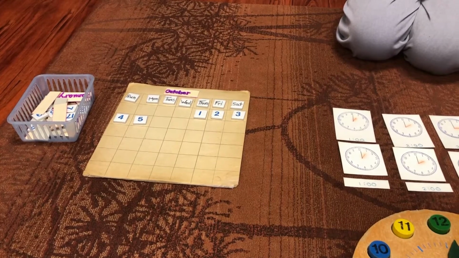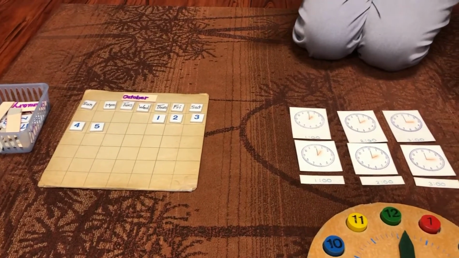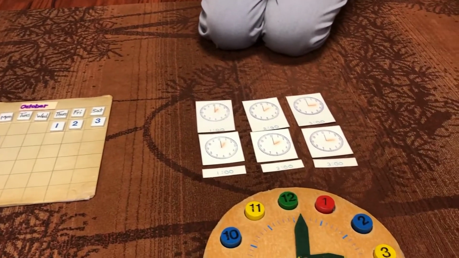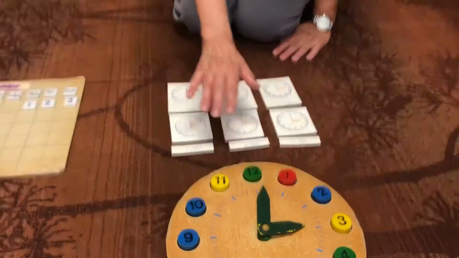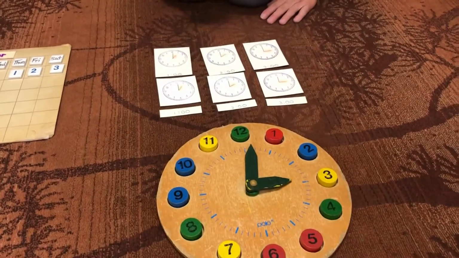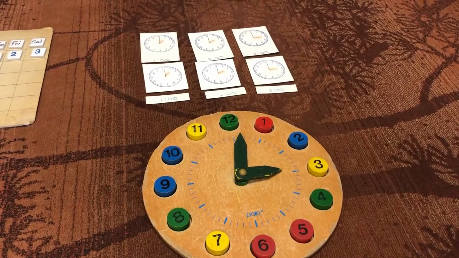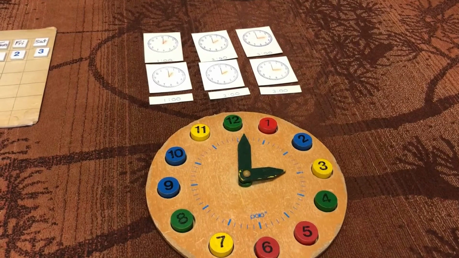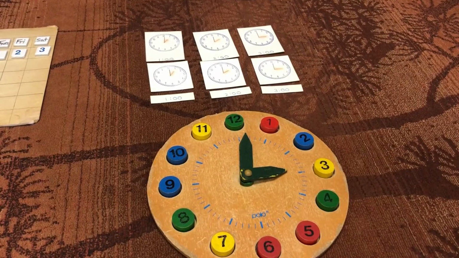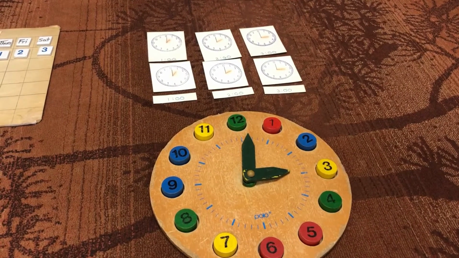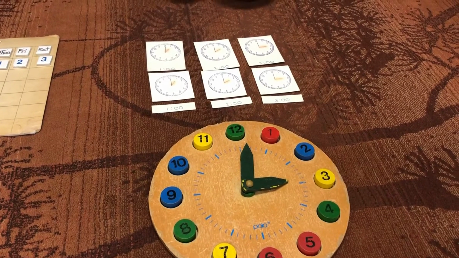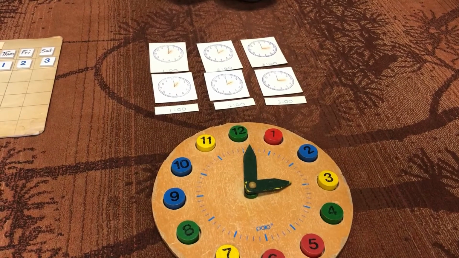Clock reading has become somewhat more difficult because we all have digital clocks. We use regular clocks with hands on them and learn to read the time. We start with the hour and then we move on to the half hour. Some children in kindergarten can read the minutes, but usually we do just hour and half hour.